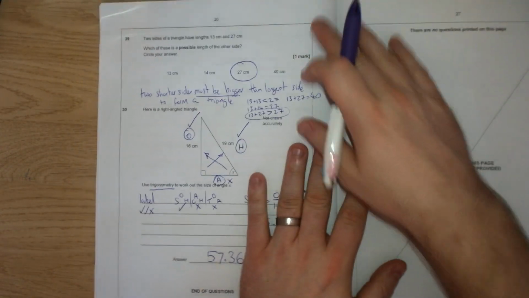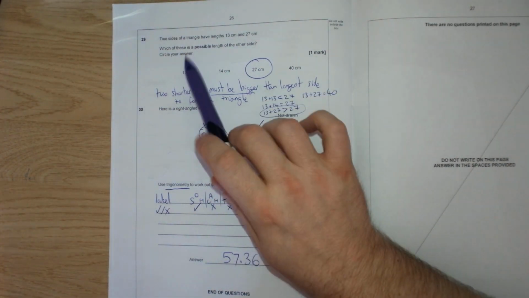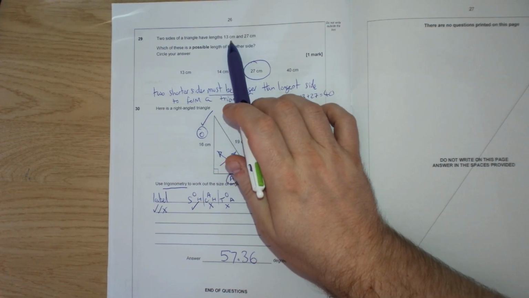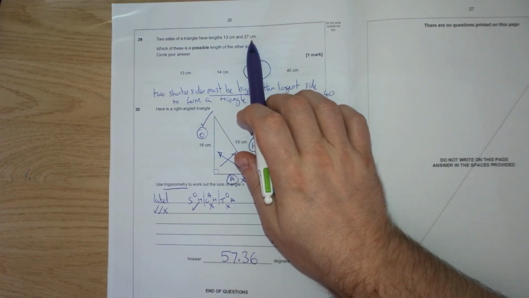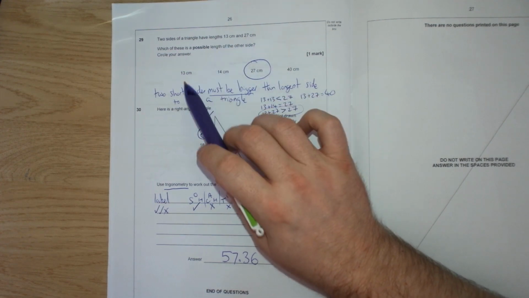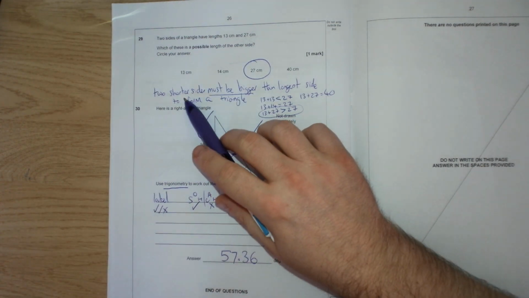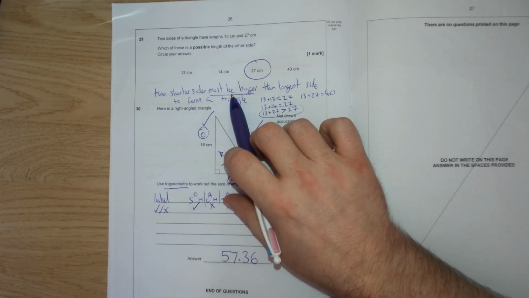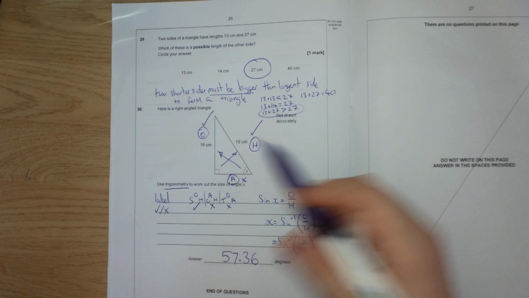Right, last page. So if you're still with me, well done. Two sides of a triangle have length 13 centimeters and 27 centimeters. Which of these is a possible length of the other side? Random place to have a multiple choice question, but the two shorter sides of a triangle must be bigger than the longest side to form a triangle.